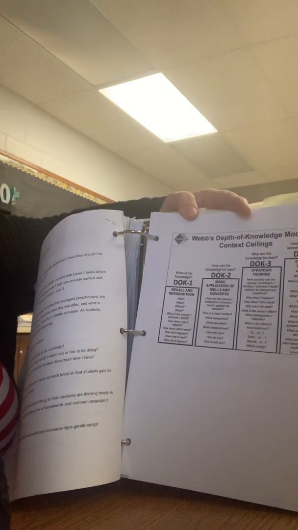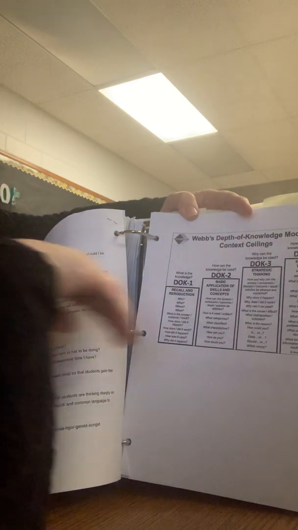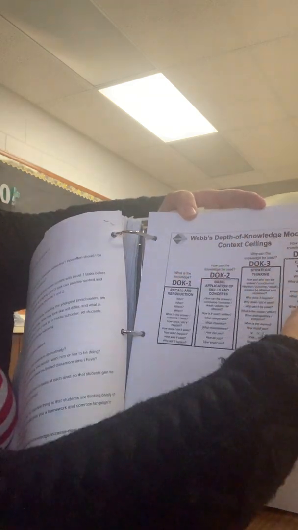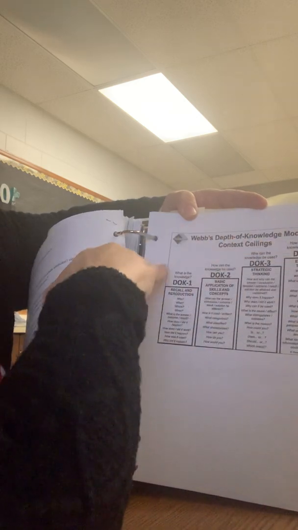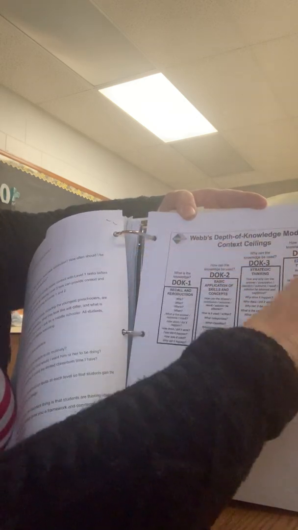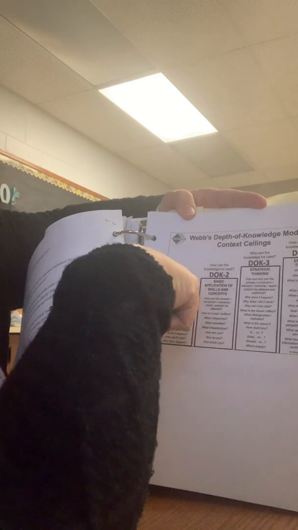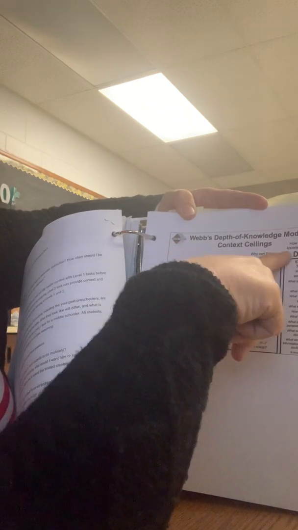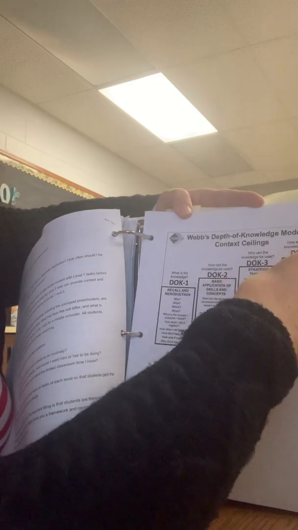And then the Webb's depth of knowledge module context ceilings. So recall and reproduction, basic application, strategic thinking, extended thinking. And I liked the questions that were asked. What is the knowledge? How can the knowledge be used? Why can the knowledge be used? And then how else can the knowledge be used?